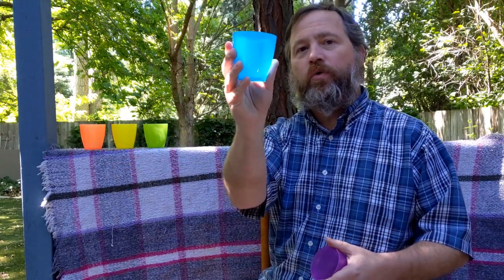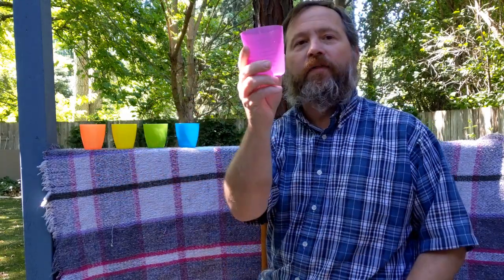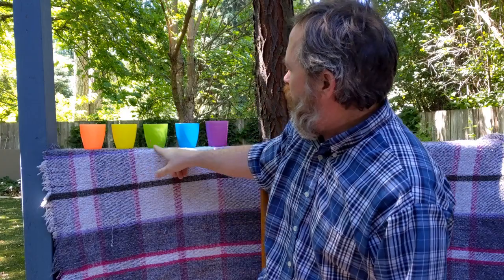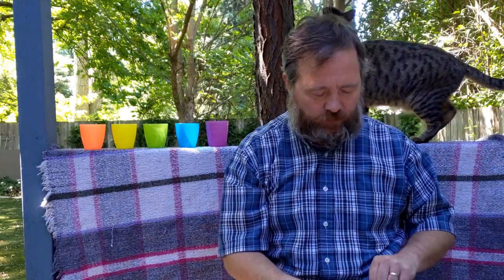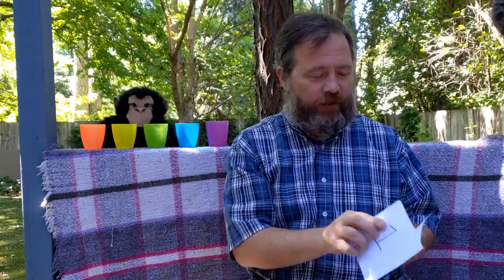Next cup, blue cup. Let's count: 1, 2, 3, 4. And then we've got a purple cup. Let's see: 1, 2, 3, 4, 5. So we've got 5 cups. Okay, so then we can look at our numbers. We've got 1, 2, 3, 4, and 5. Hi, kitty. We've got 5 cups. So now let's look back at our cups just to make sure we have 5.